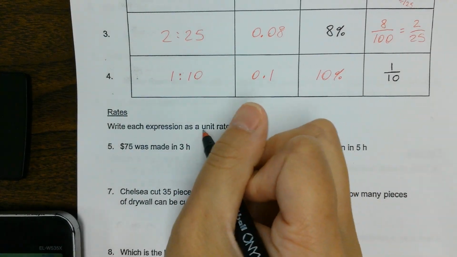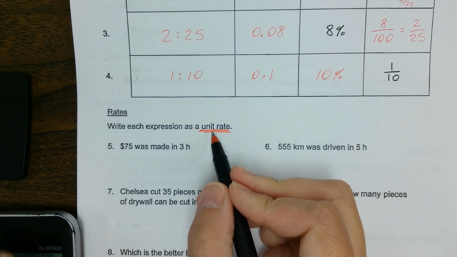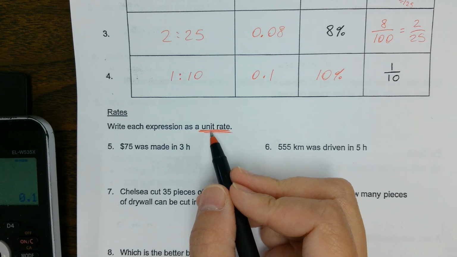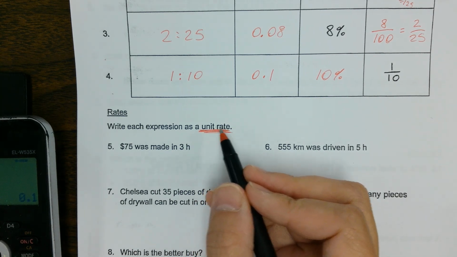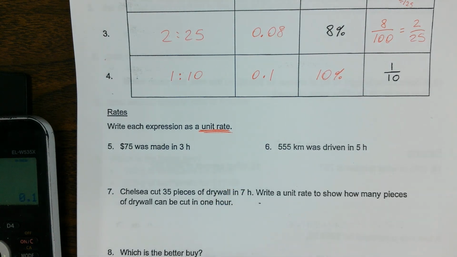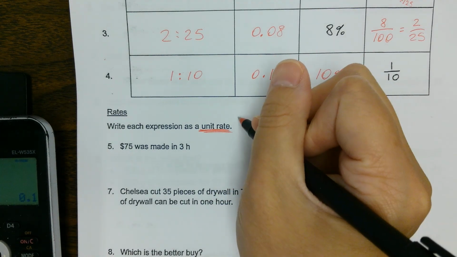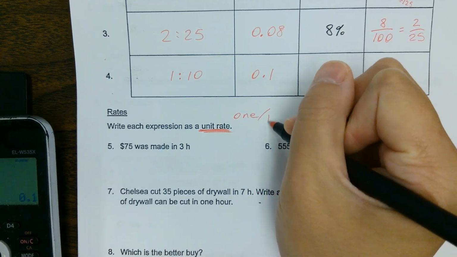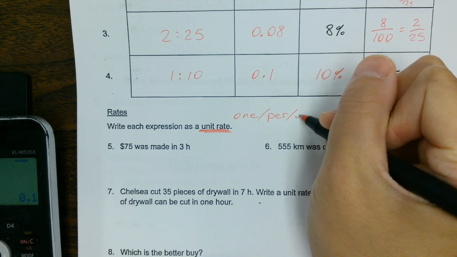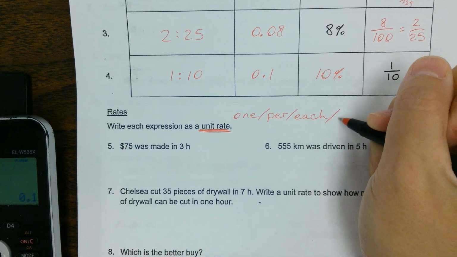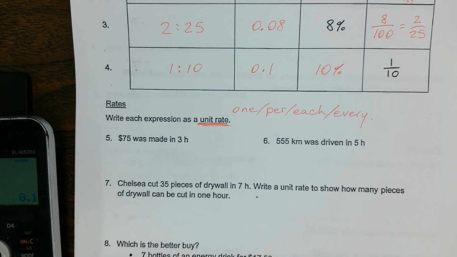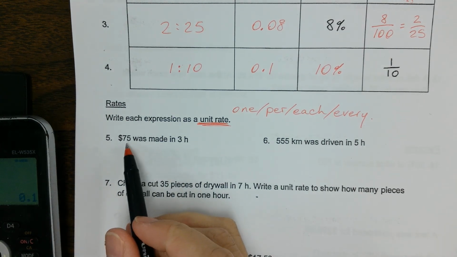Write each as a unit rate. So again, define for me, what is a unit rate? For how much? For how many? For 1, right. So price for 1 or something per something. So some synonyms for it: 1, per, each, every. Okay, so all of these mean unit rate.